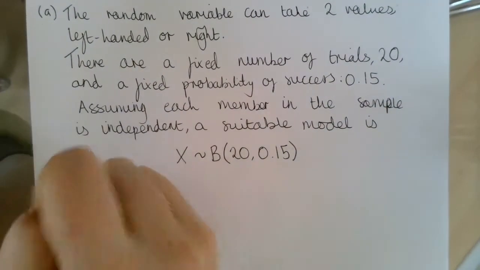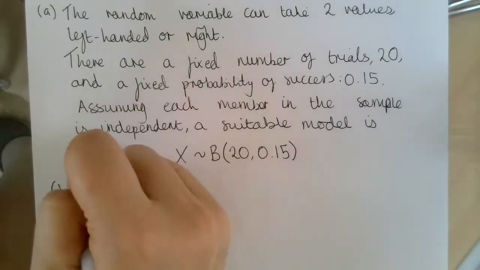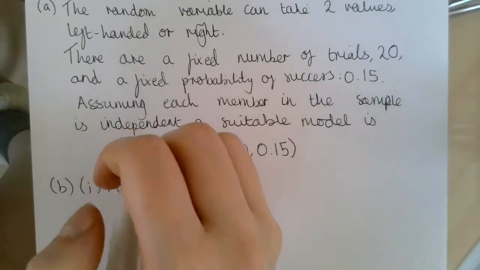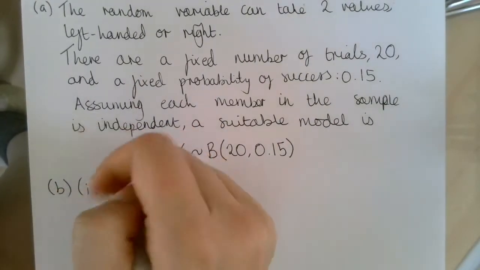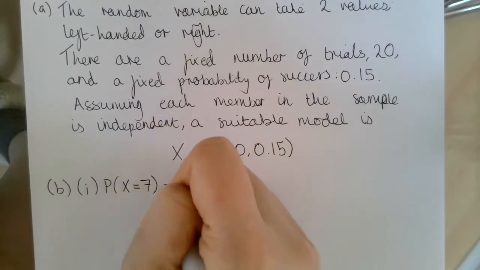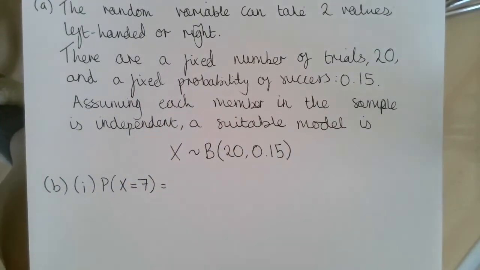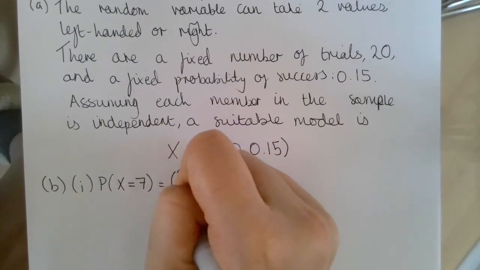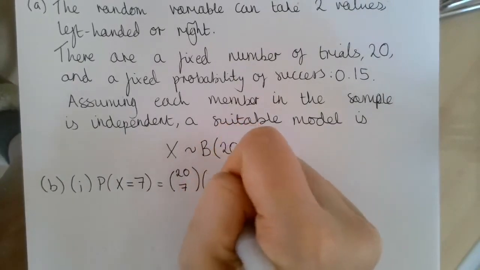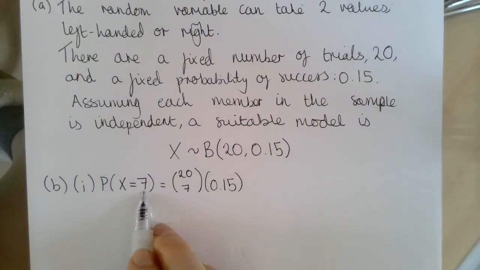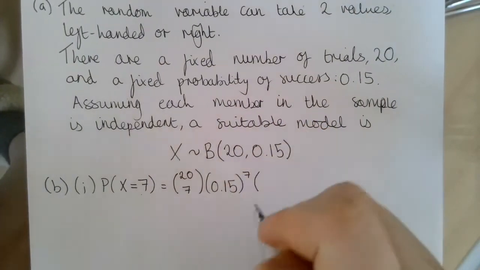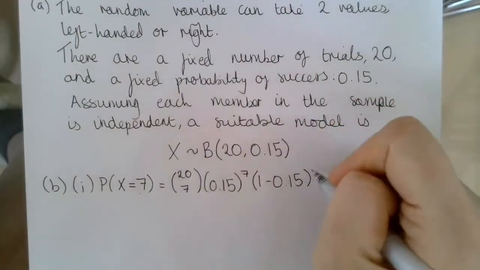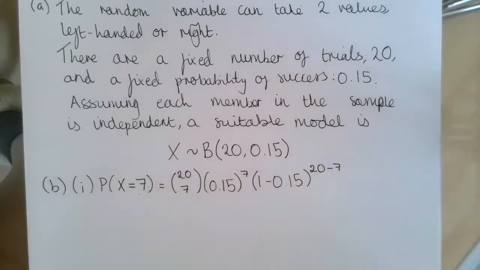For part B, I, it's asked to find the probability that the number of members in the sample who are left-handed is 7. So the probability that X equals 7. So we're going to do n, which is 20, choose r, which is 7, our probability of success to the power of r, which is 7, and then 1 minus our probability of success to the power of n subtract r, so 20 subtract 7.